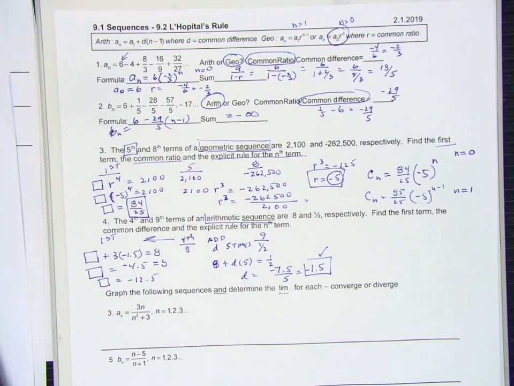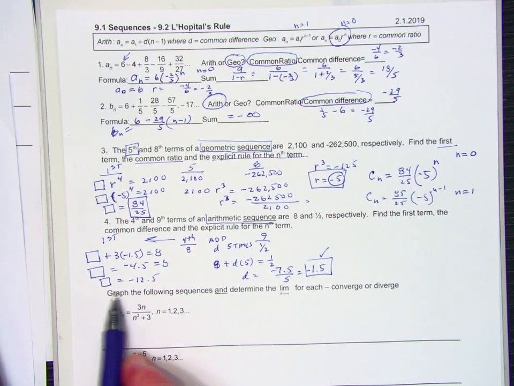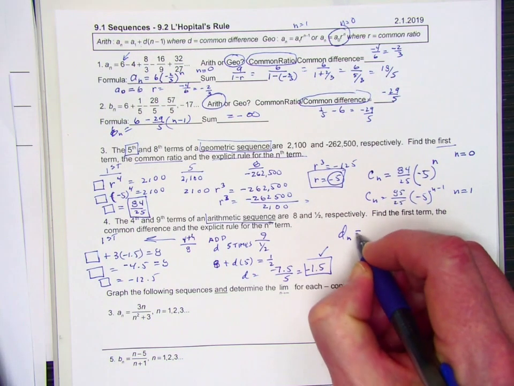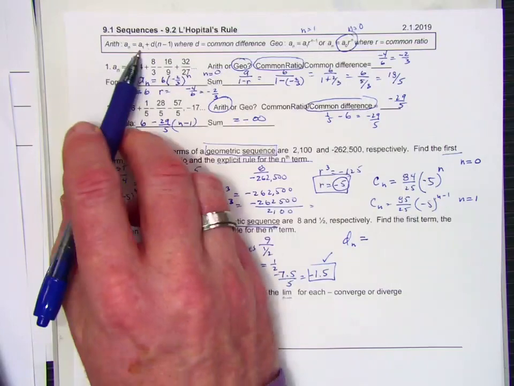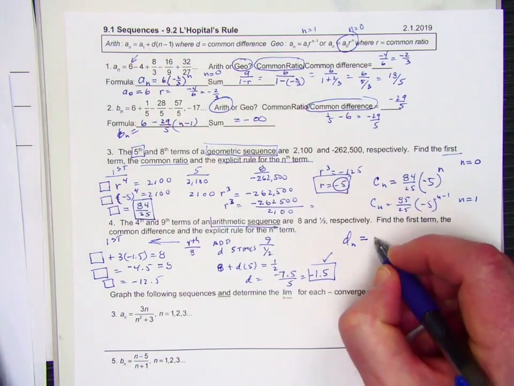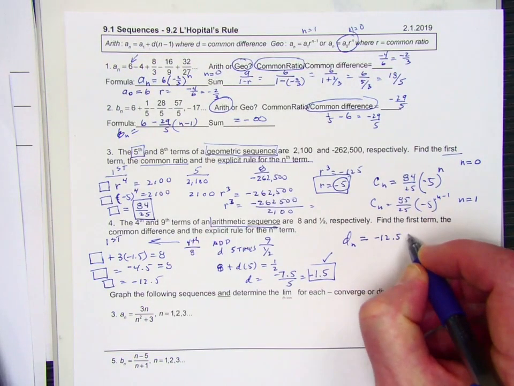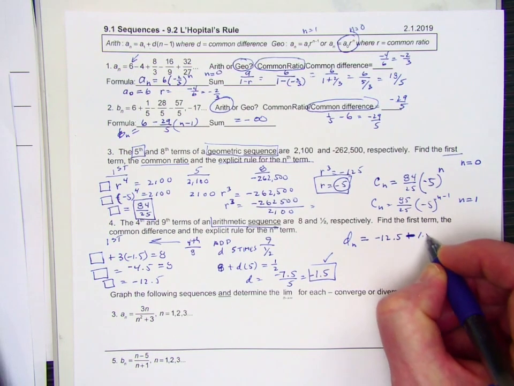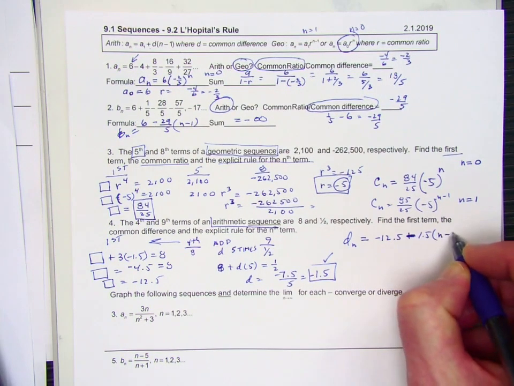Okay? All right. So now if we look at this for any term, I'll call this d sub n. It is going to be our first term, like what we had up here, which is negative 12.5, plus d, which was negative, or I'll make that a minus 1.5 times n minus 1.